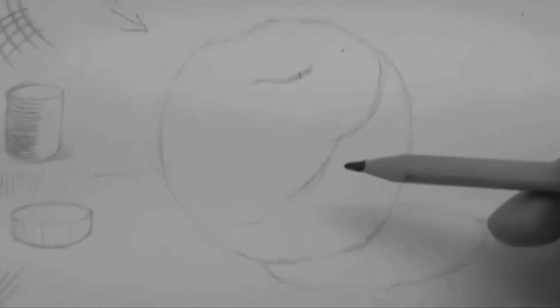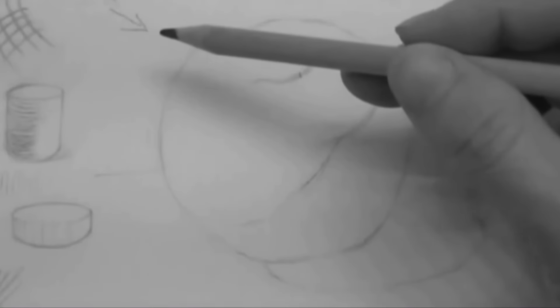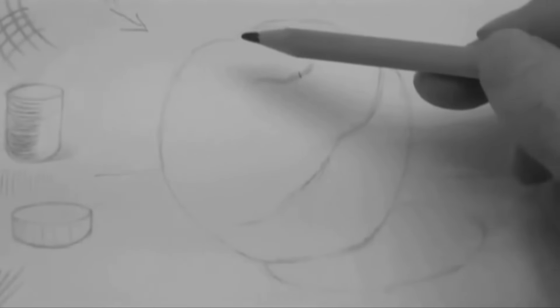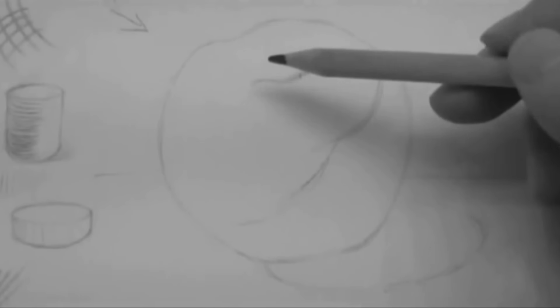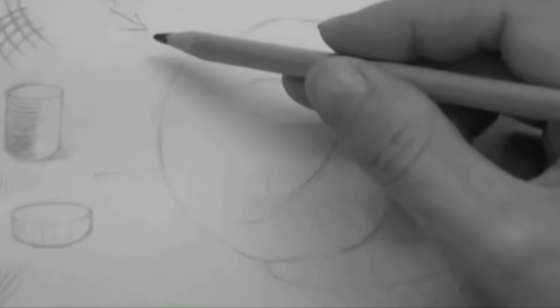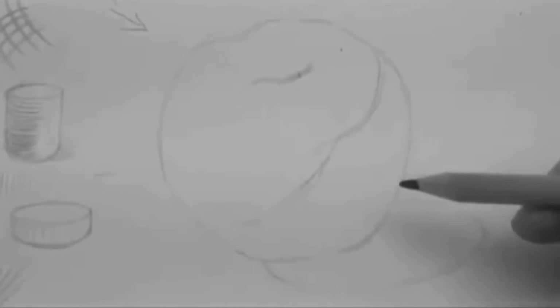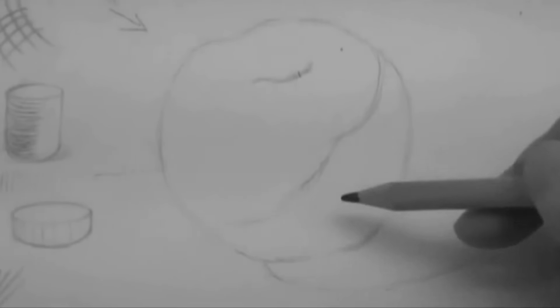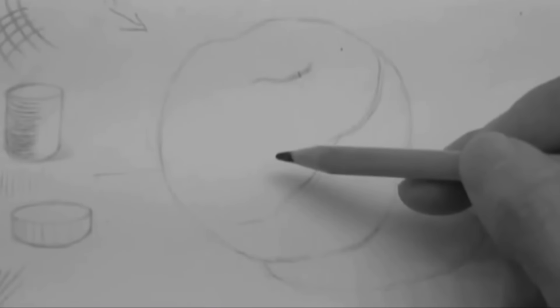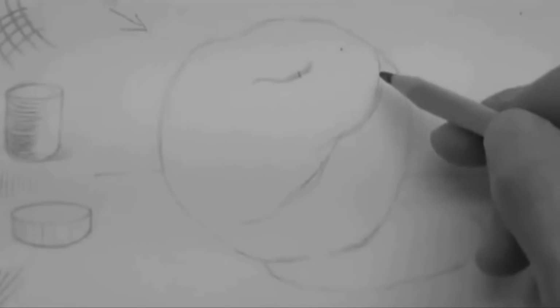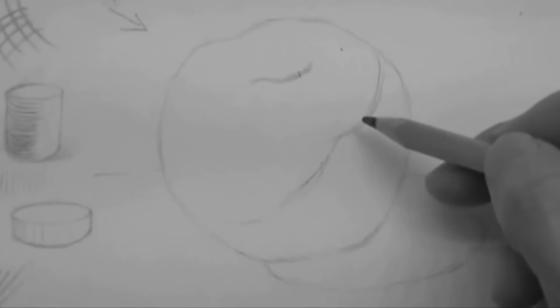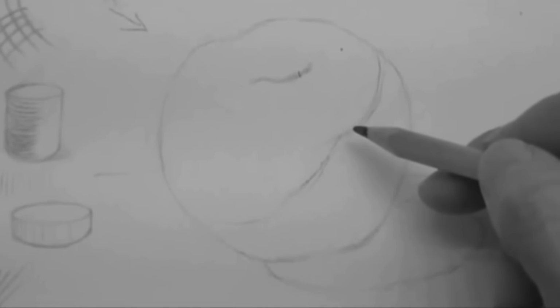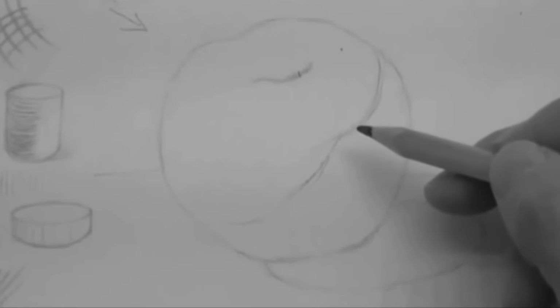Here's a rule for shading an object. The closer to the light source, the brighter in tone. The further away from the light source, the darker in tone. So in this case, the right side should be darker than the left side. And the boundary usually is the darkest area. So I will shade it first.